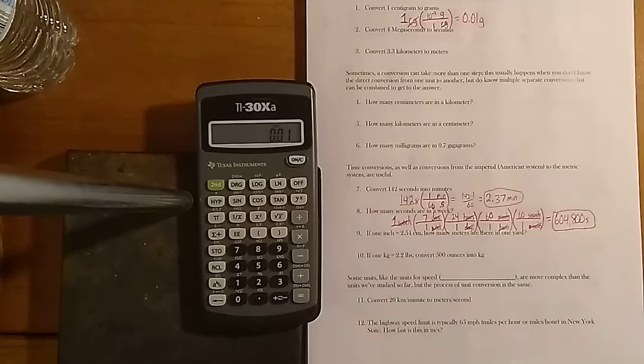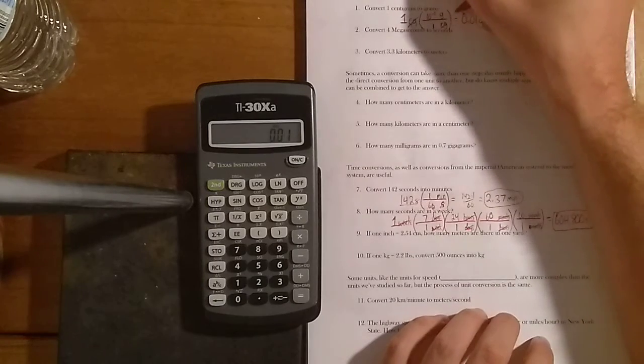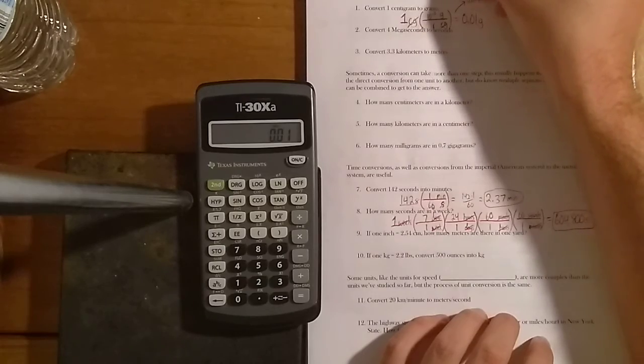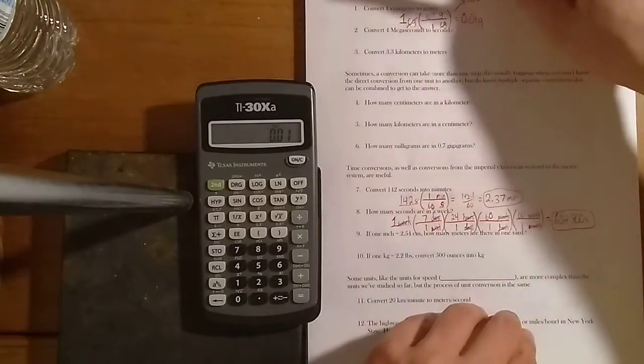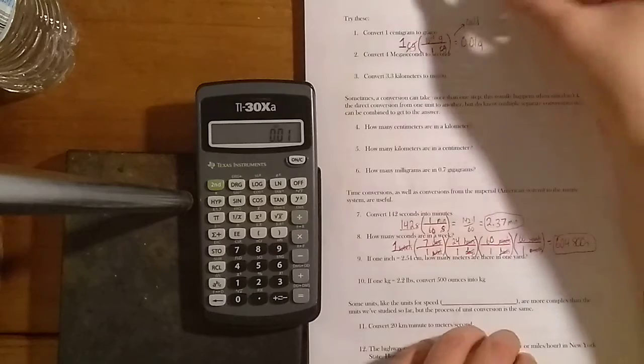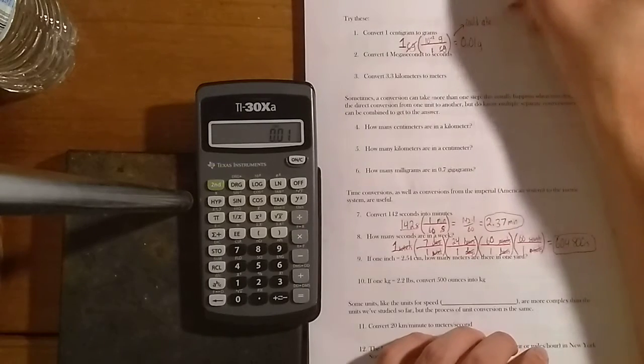Now, another way to do this. Okay, I'm going to show you another way to do this. Let me see, can you see this? No, not quite. Let me move this down a little bit. You could also do this.